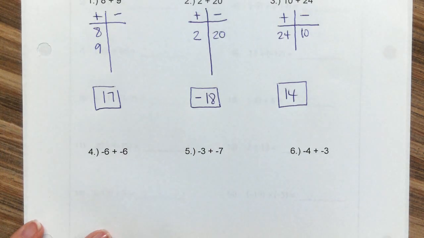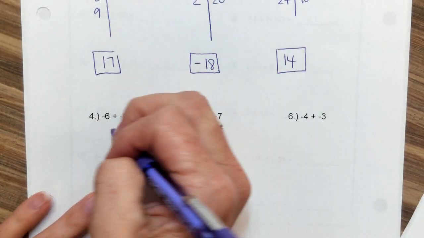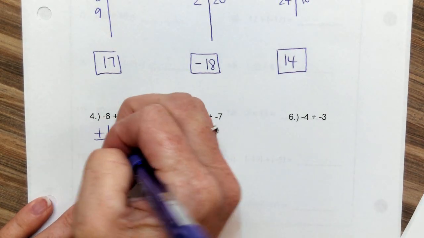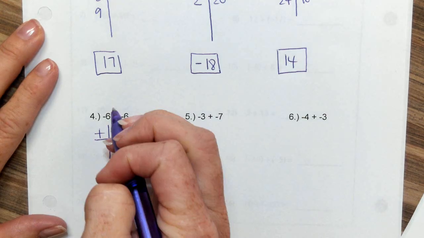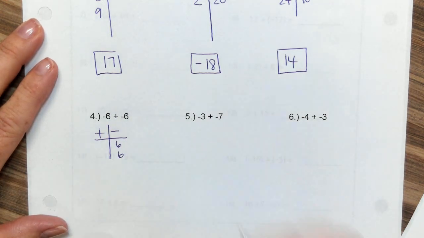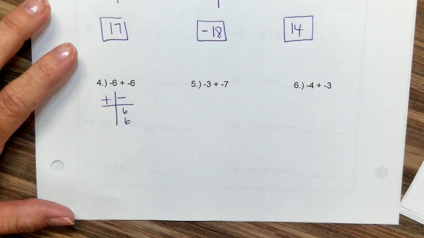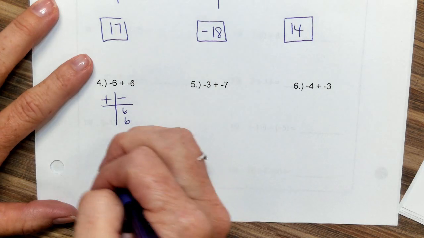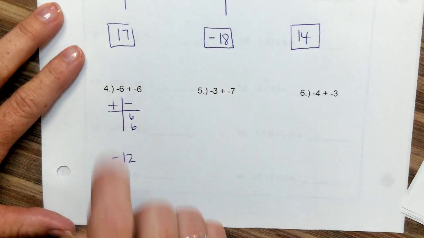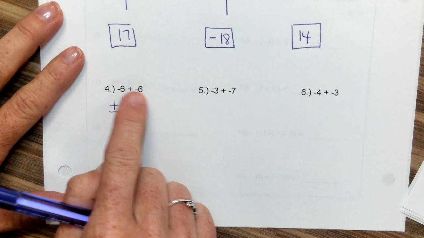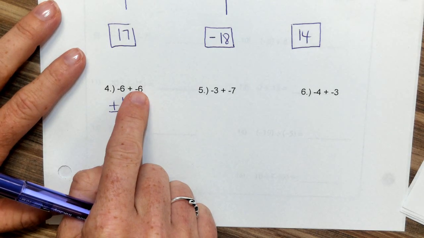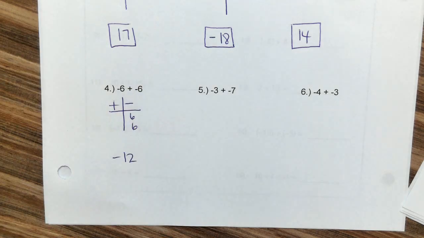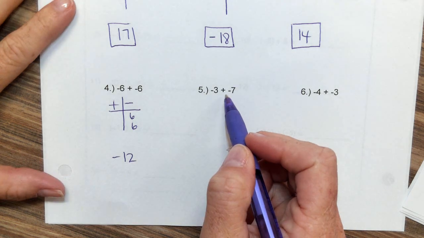Okay, number 4. I'm going to make my T-chart. They are both negative, so I'm going to put them both on the negative side. If the signs are the same, I just add them and keep the sign. Why am I adding them? Because this is like saying I owe somebody $6 and I owe somebody else $6. I owe a total of $12. Okay, let's go do this one. Y'all do this one on your own.